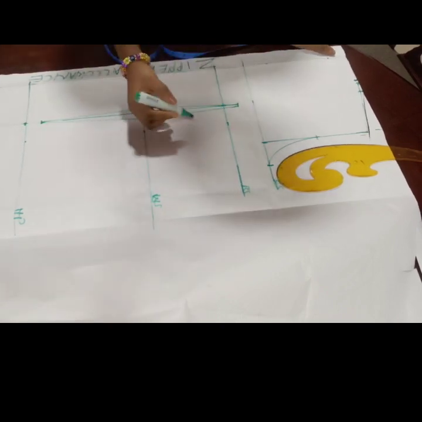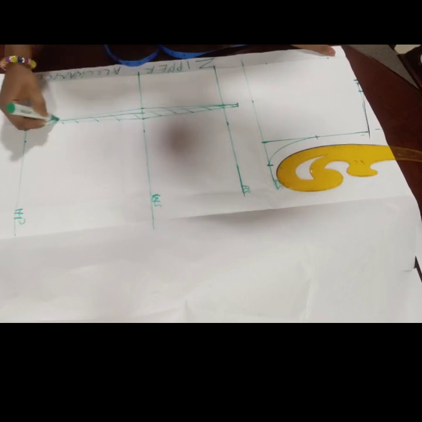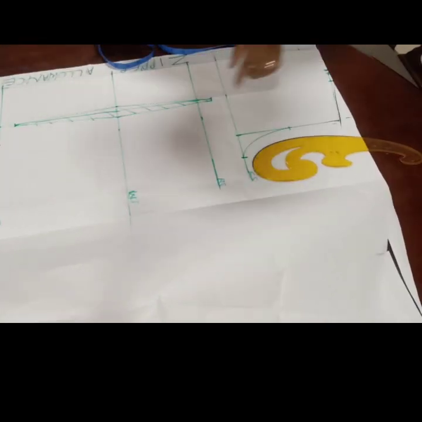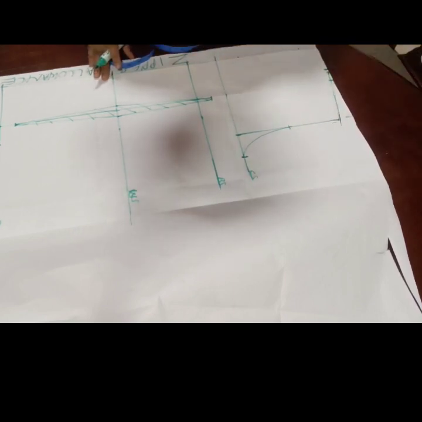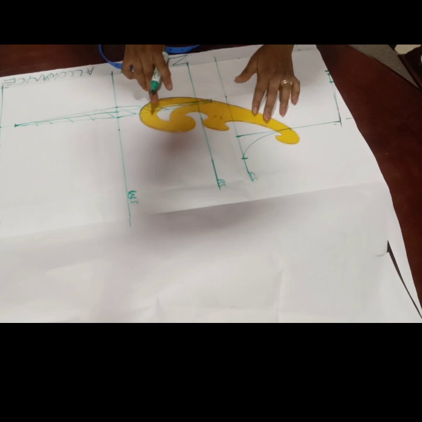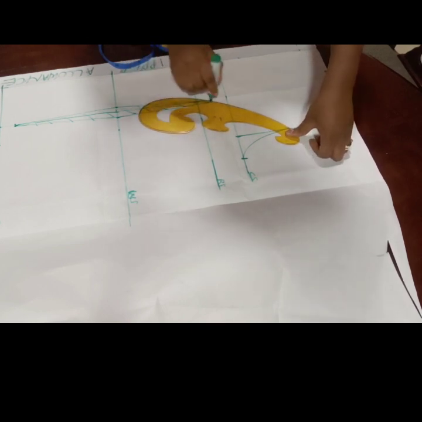We are going to be cutting here out. If you want the back to also have the princess line, you can go ahead and just mark it like this.